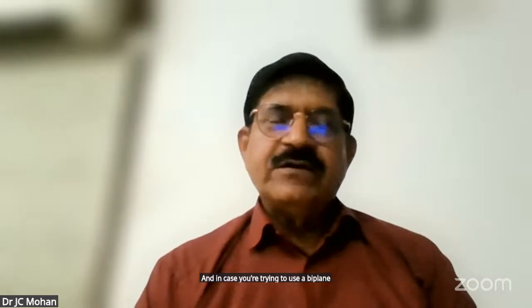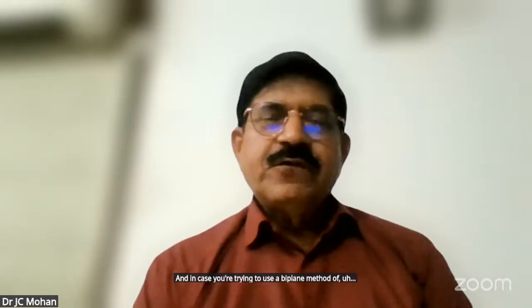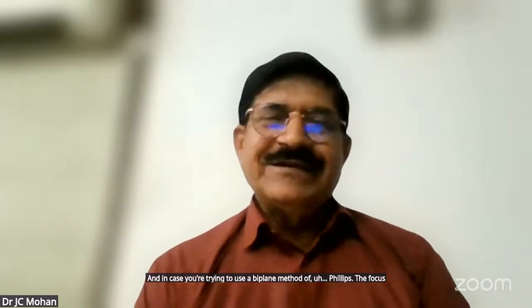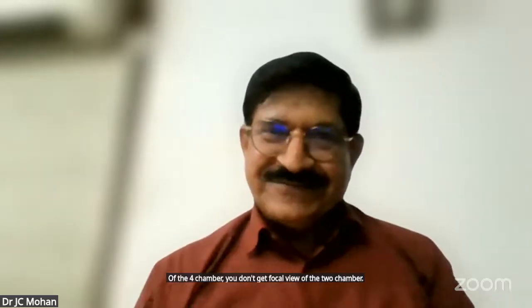And in case you are using the biplane method of Philips, the focus view, when you get off the four chamber, you don't get a focus view of the two chamber. That is the major difficulty.